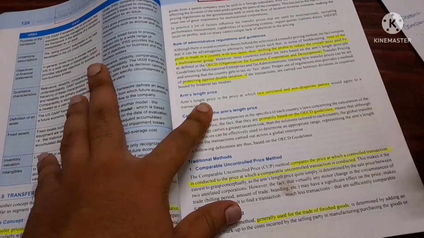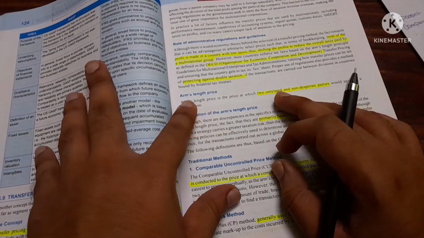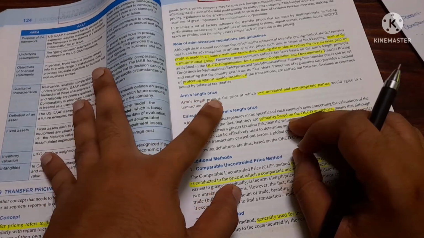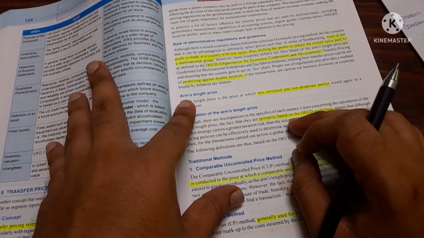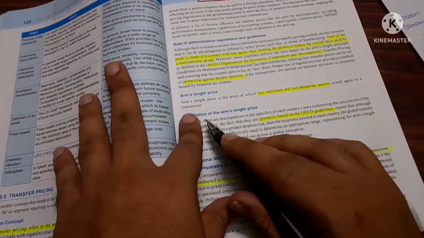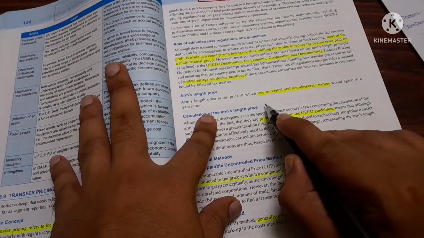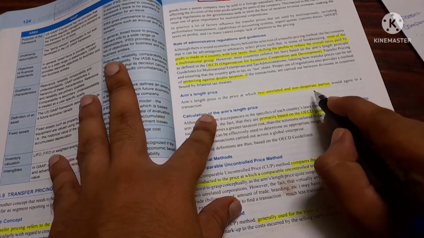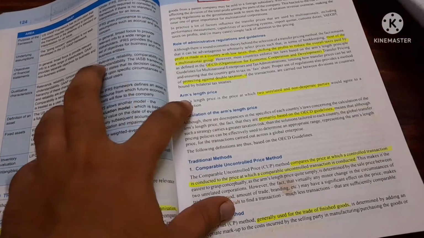Okay, how are they going to regulate? By using the arm's length price. What is meant by arm's length price? Arm's length price is a price at which two unrelated and non-disparate parties would agree to do a transaction.